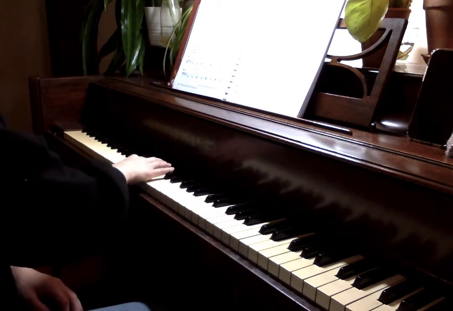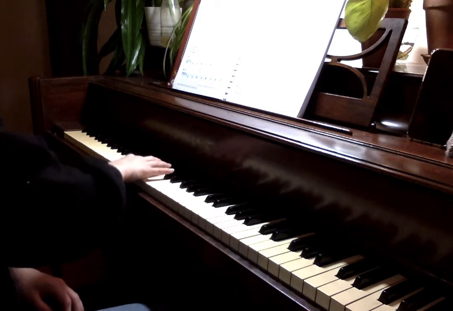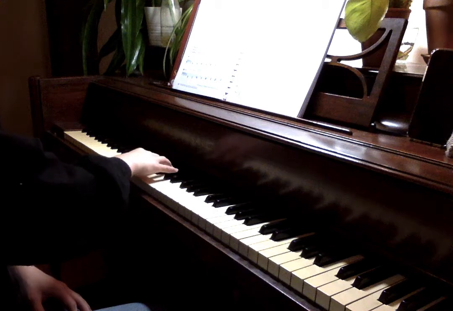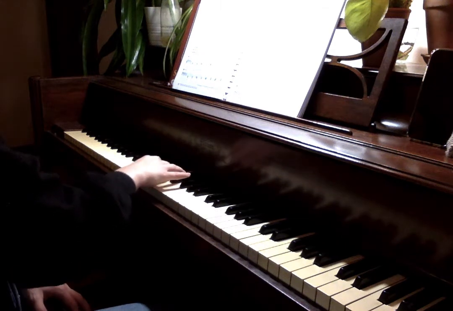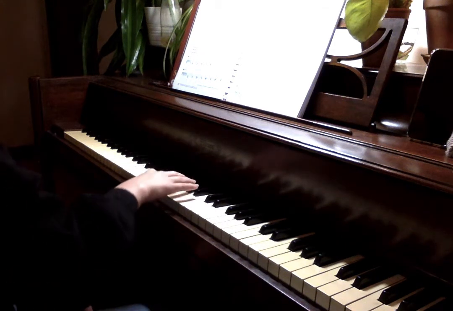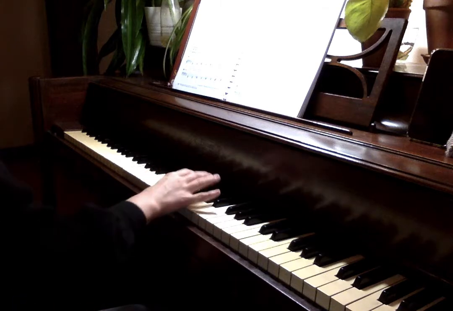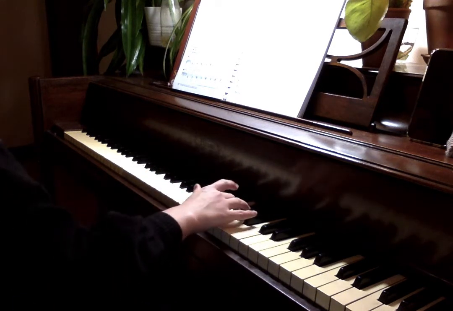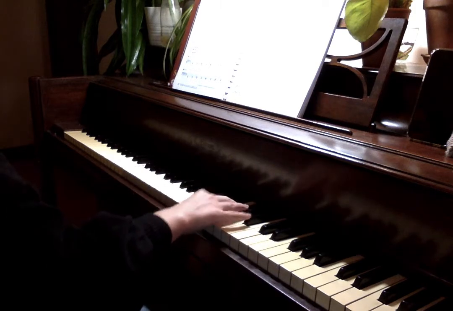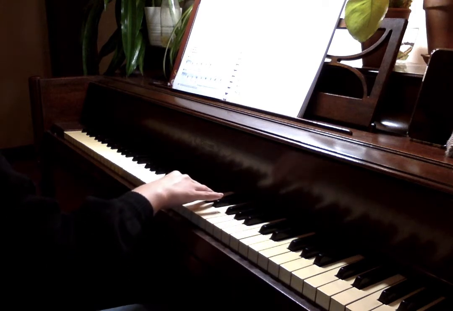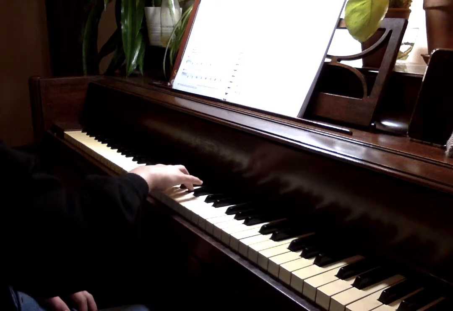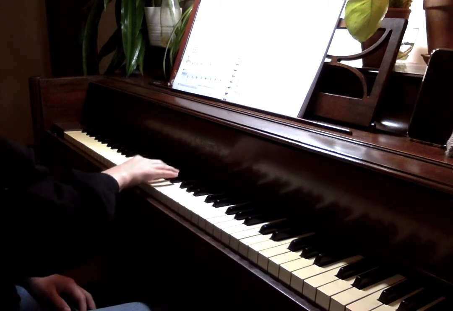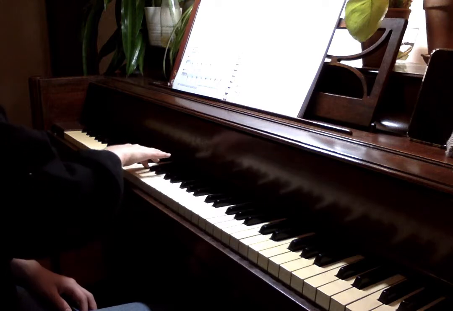So here we go with the F sharp harmonic minor scale, right hand. 2, 3, 1, 2, 3, 1, 2, 3, 4, 1, 2, 3, 1, 2, 3, 3, 2, 1, 3, 2, 1, 4, 3, 2, 1, 3, 2, 1, 3, 2 or 4, 3, doesn't matter.